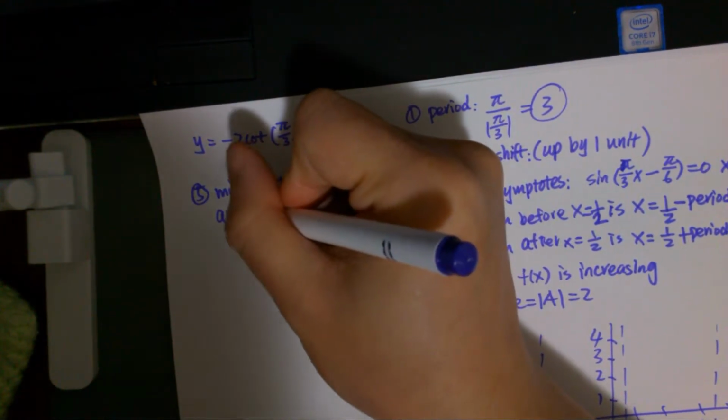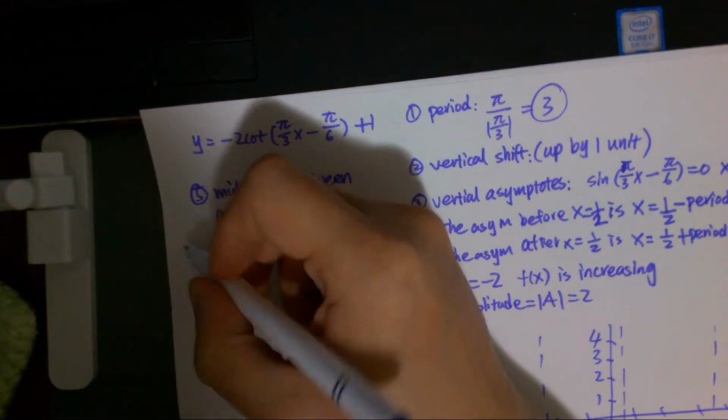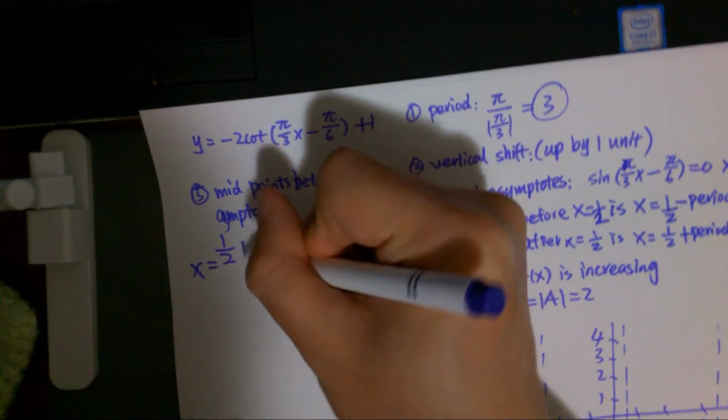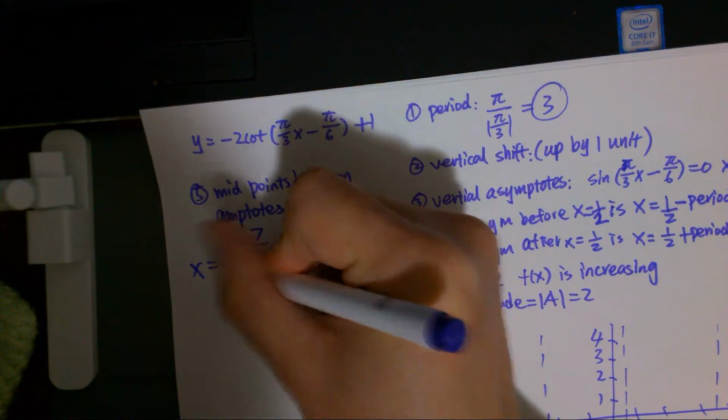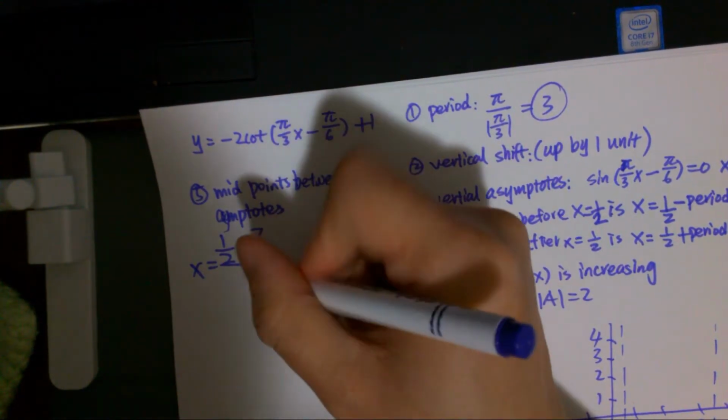And you will start to notice that after you get to the fifth step, you'll know the vertical shift is very important as well. So step 1 and step 2, period and vertical shift, are very important to draw the graph. Now I'm trying to find a midpoint.